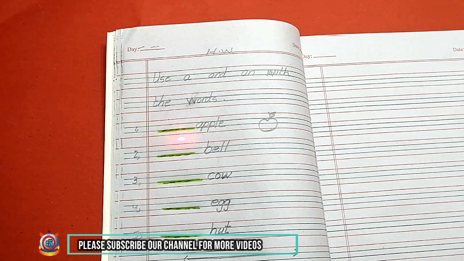So tell me, what did you write here? The first letter is a vowel, so we'll write an here, an apple. The second word is bell. The first letter is B. So what did we write here?